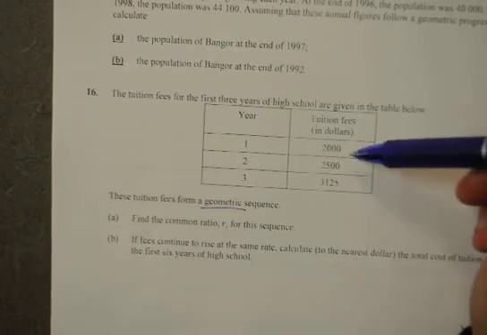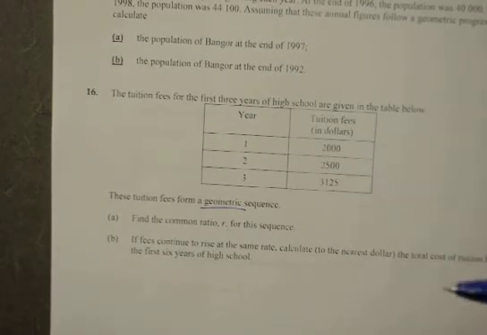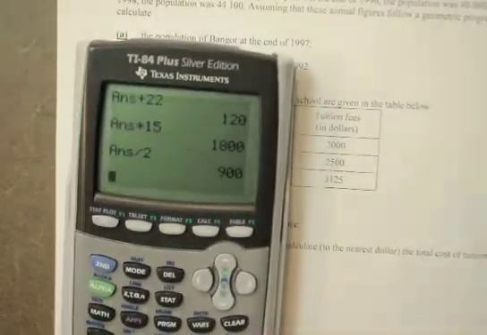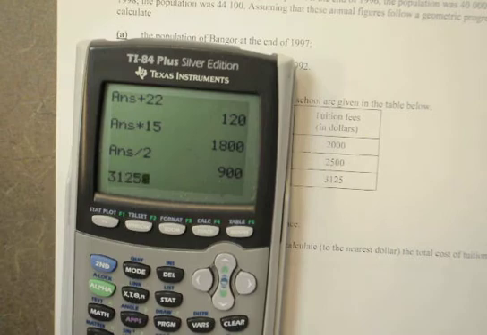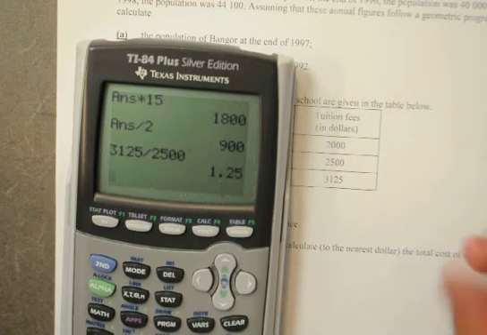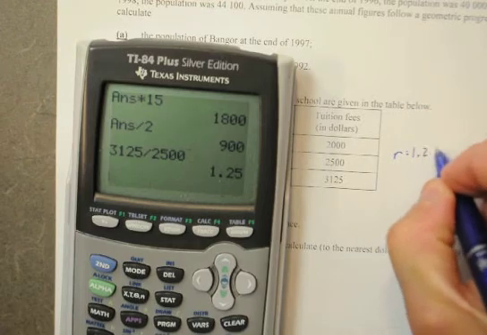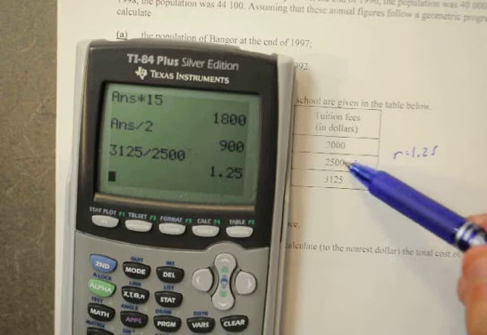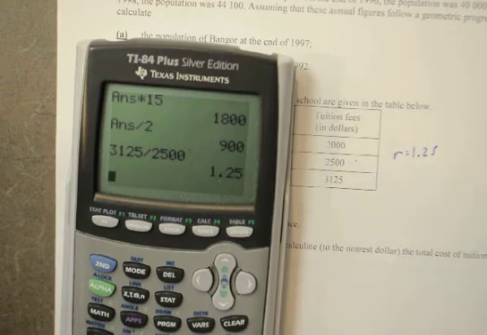Okay, so what do I have to multiply this by to get to this? 2,000 times what is 2,500? Or you could divide them out. So let's see here. 3125 divided by 2,500 is 1.25. So if I divide and I get to this, it makes sense that I could multiply and get the other way.